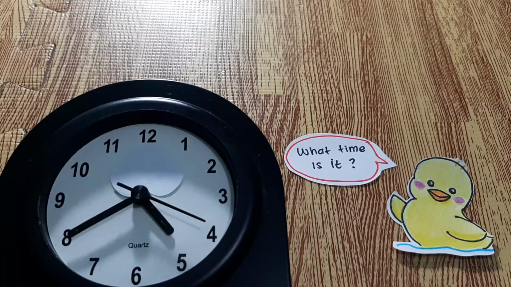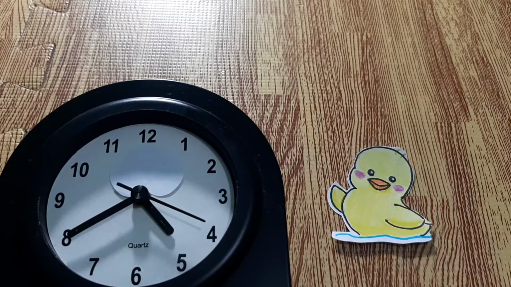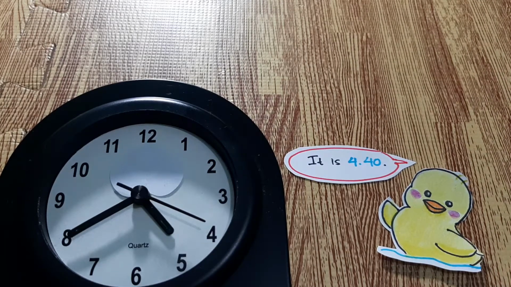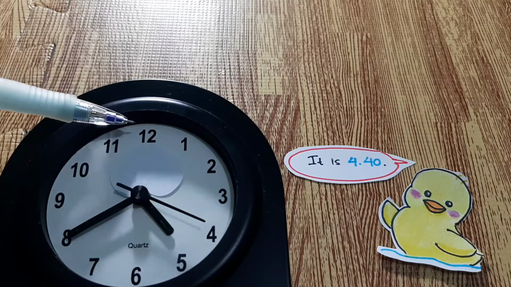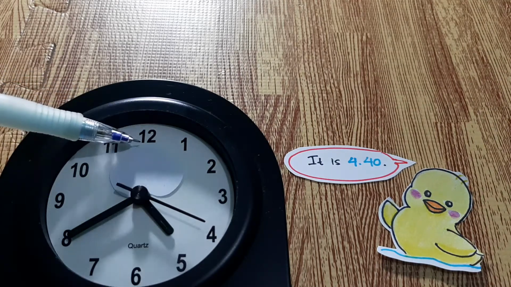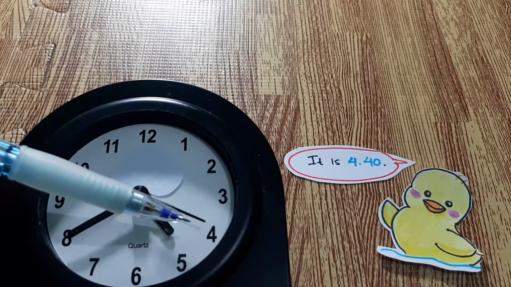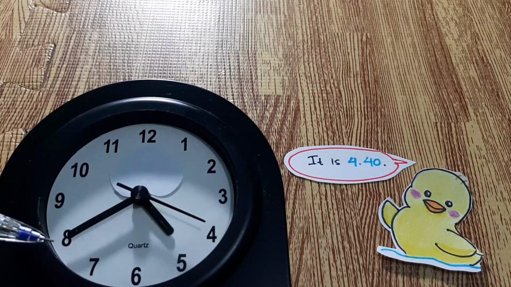How about this one? What time is it? You can pause the video if you need more time. Yes, it is 4:40. Let's check. Let's start with the minute hand first. From the 12 until 8, right? Let's count together. 5, 10, 15, 20, 25, 30, 35, 40. So the minute is 40.